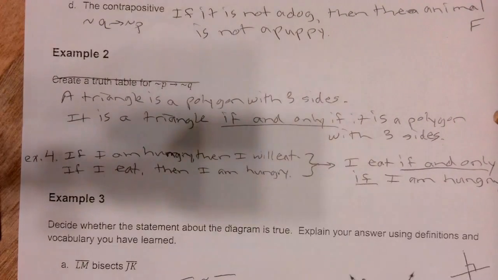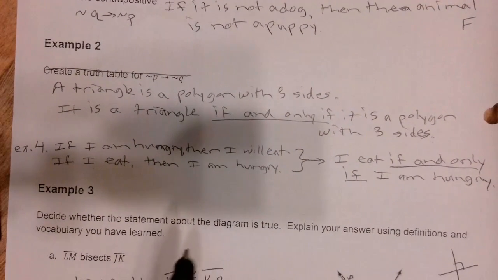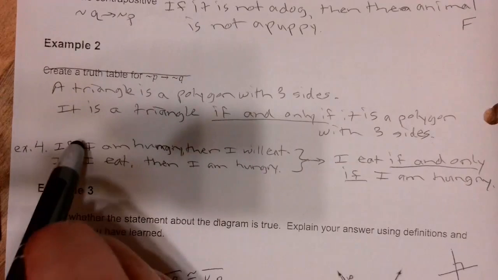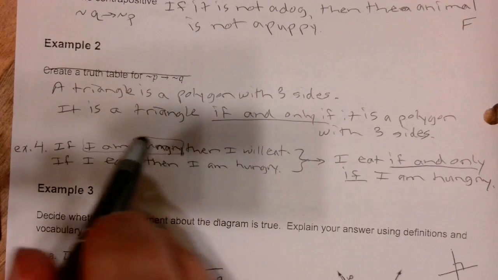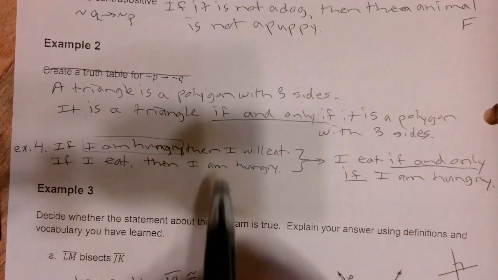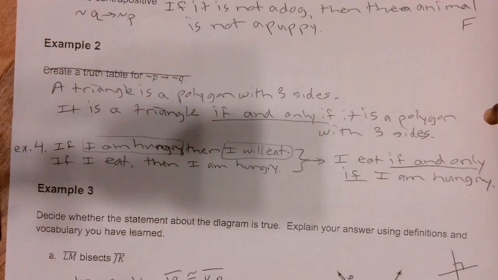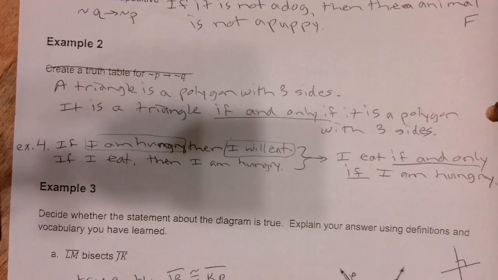If and only if goes in the middle. The P and the Q, I am hungry and I will eat, are what go before and after the if and only if. It doesn't matter. You could also say I am hungry if and only if I eat. That works also. Either way is okay. You should now have enough to go ahead and do section 2.1.